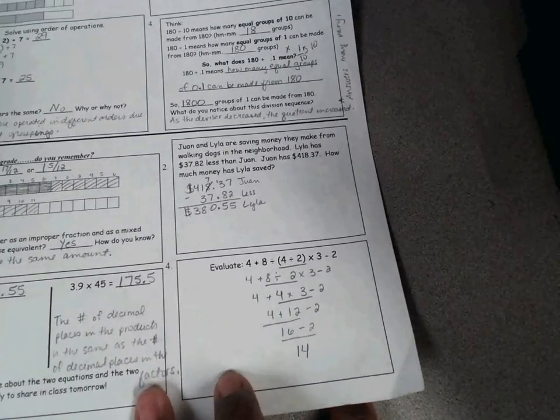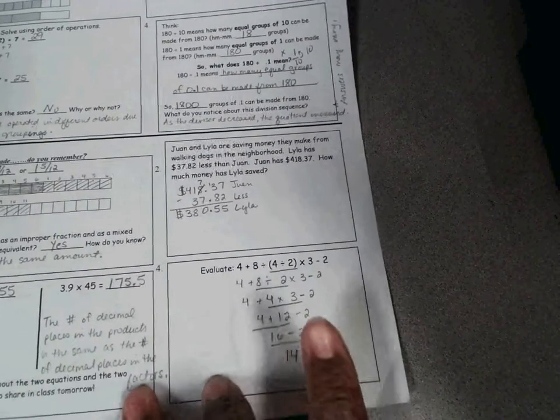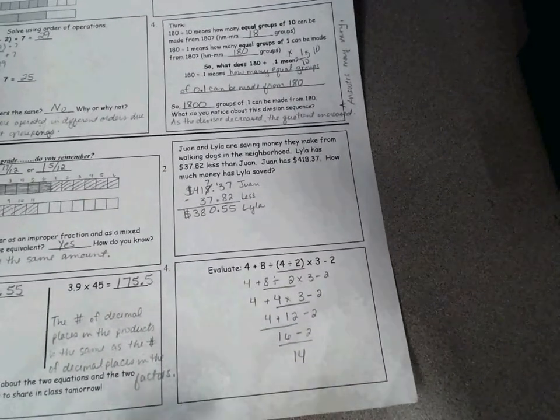Okay, number 4 is an order of operations. You should have solved the grouping first, then you divide, then you multiply, then you subtract and add from left to right. And adding came first, then you subtract. You should have 14.